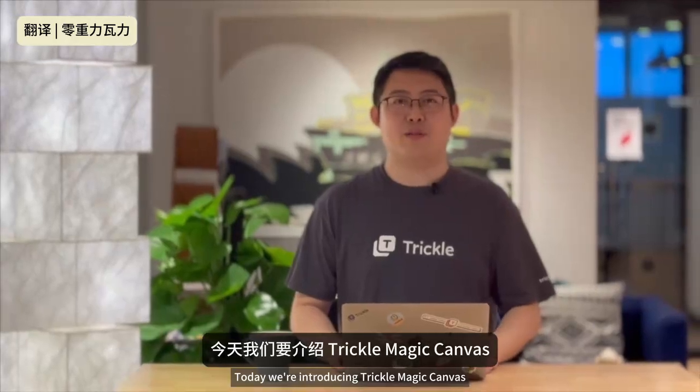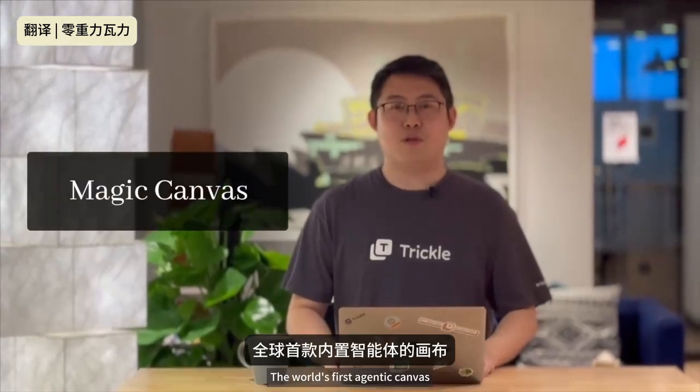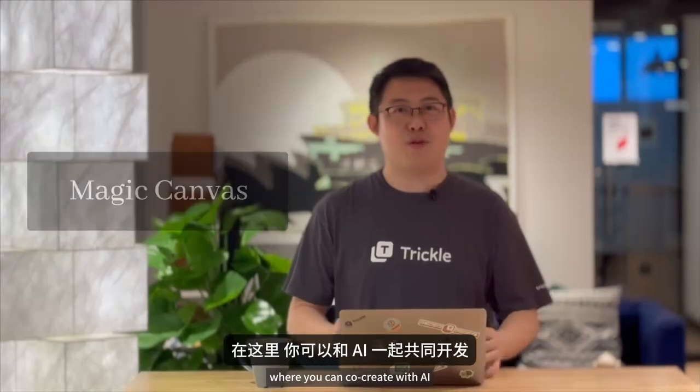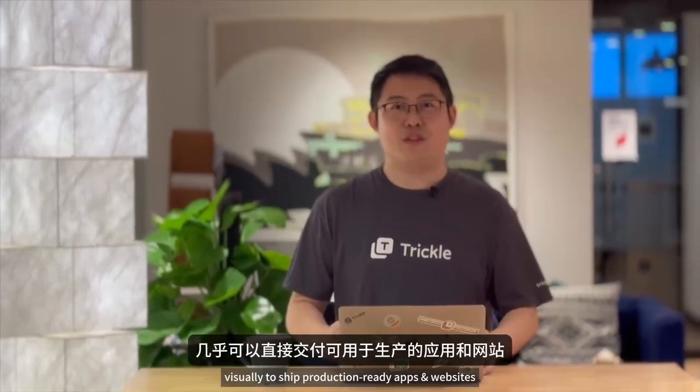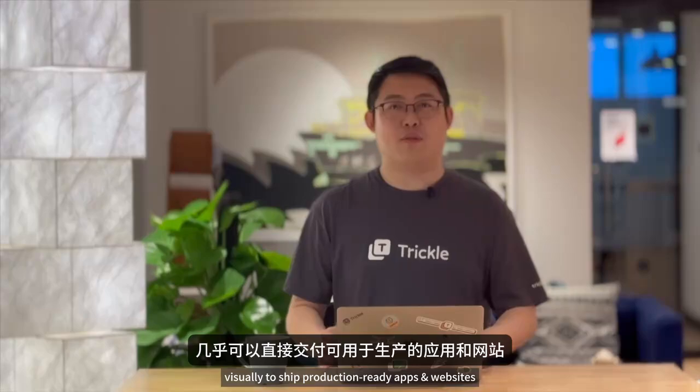Today we are introducing Trickle Magic Canvas, the world's first agentic canvas where you can co-create with AI virtually to ship production-ready apps and websites.